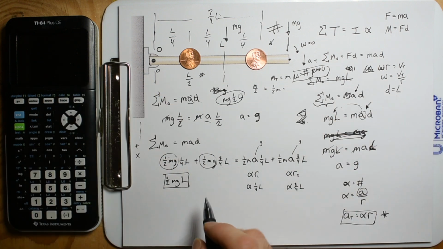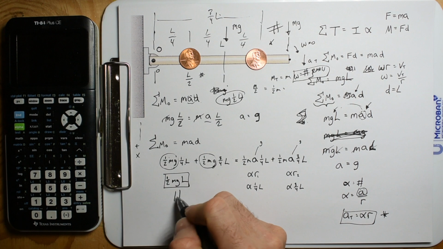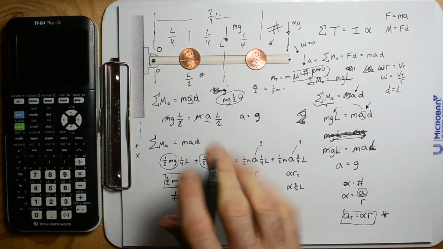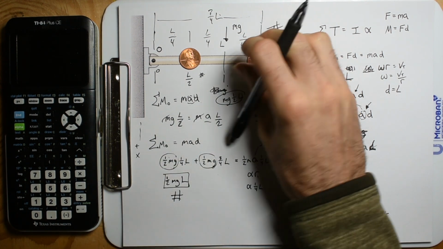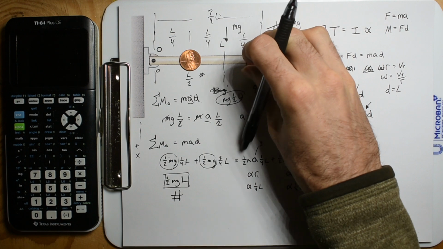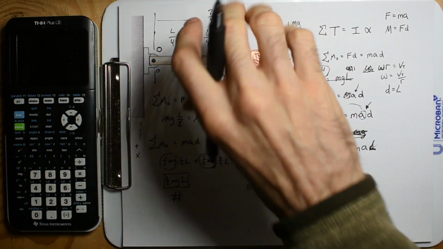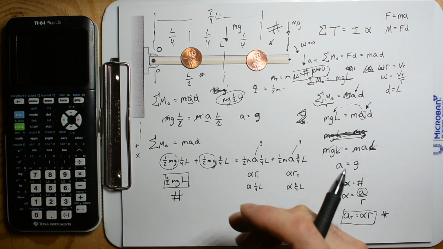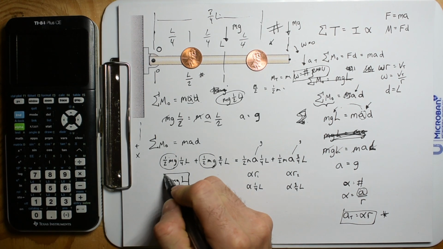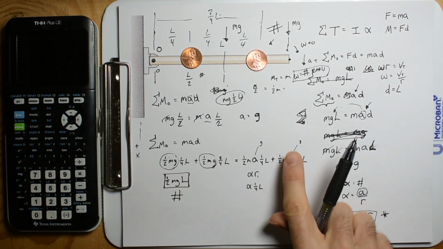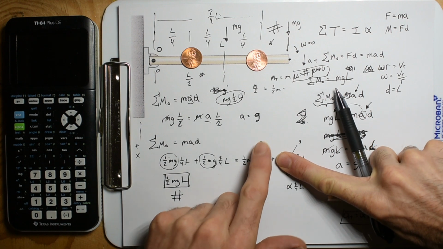So what we need is the size of the torque on here. It's the size of the generating moment, trying to put these masses into motion. If we just had one mass, you could see the acceleration would be 0.